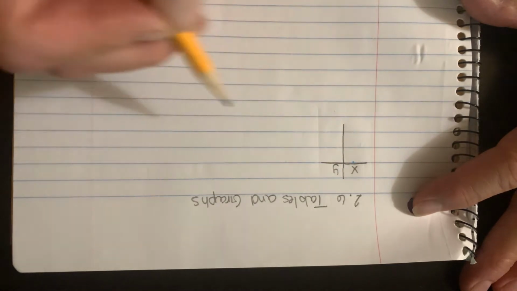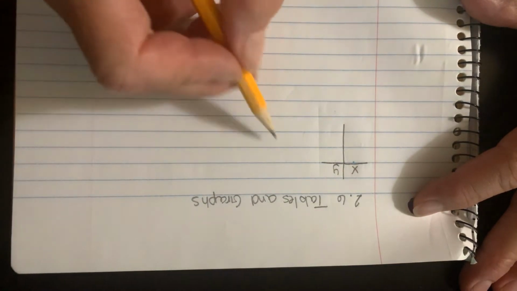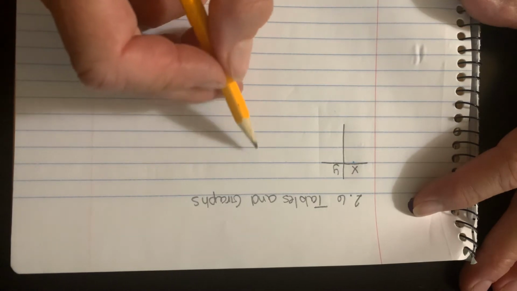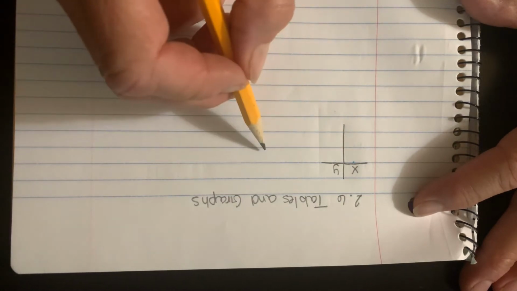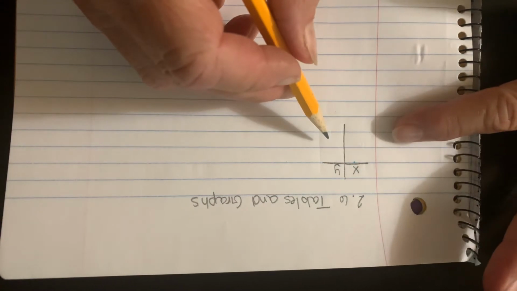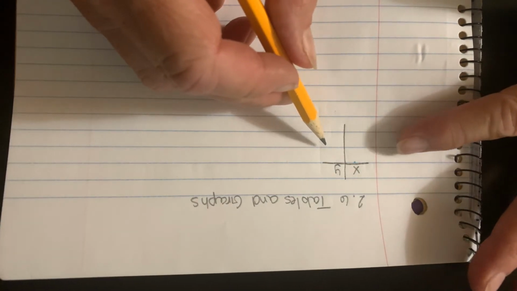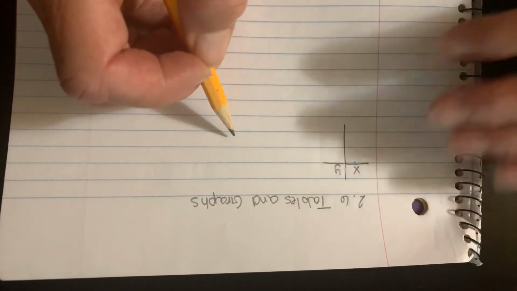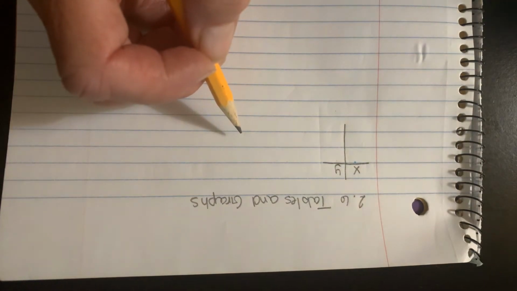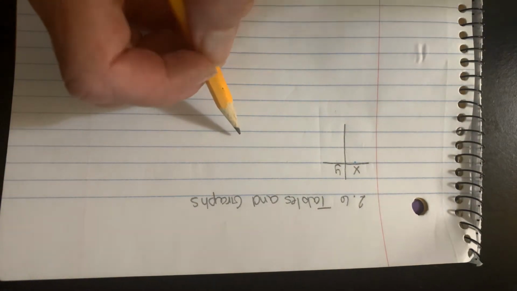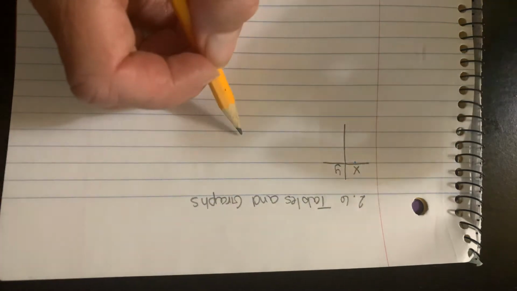It's created with equations. We use our equations to plug in values and make our table, and our table makes ordered pairs for which we can make our graph. So you need to know how to work interchangeably with a graph, a table, and an equation.